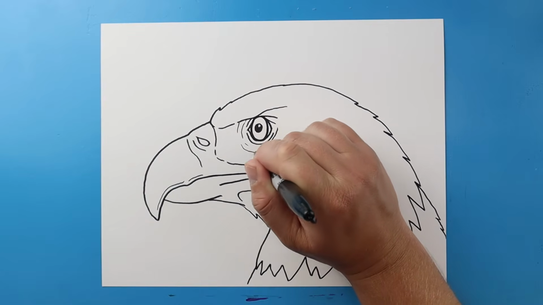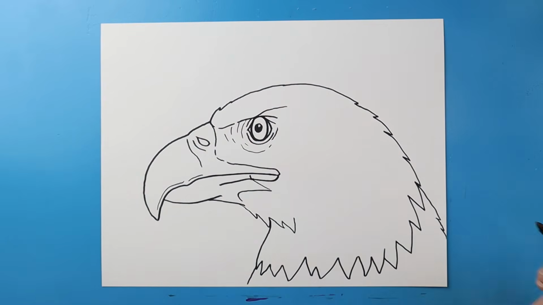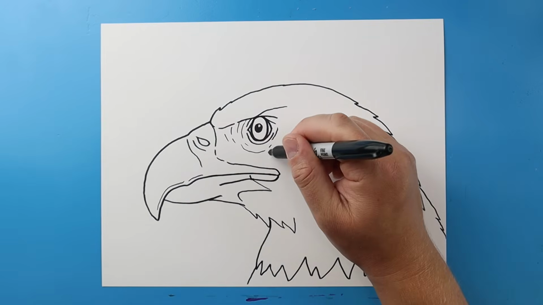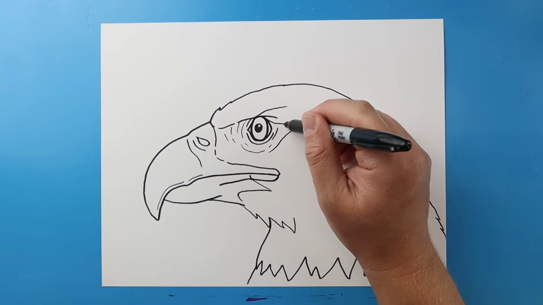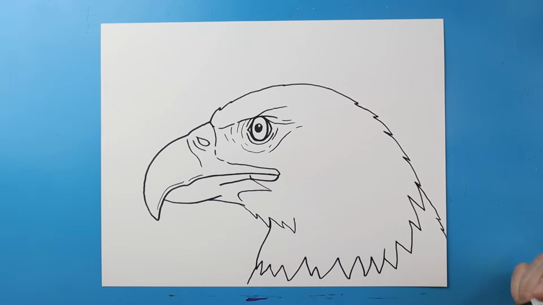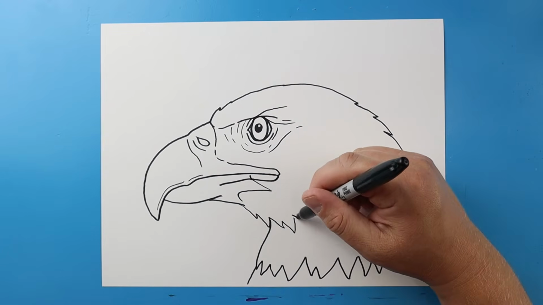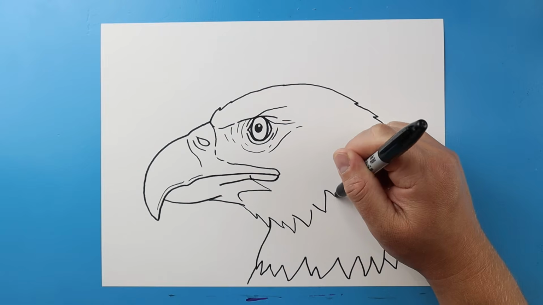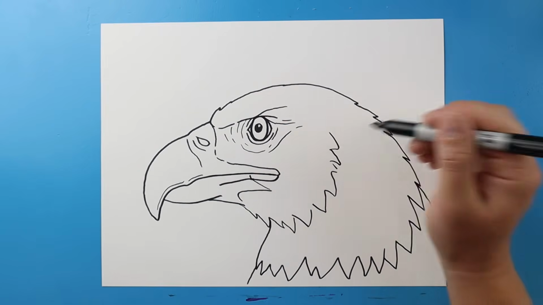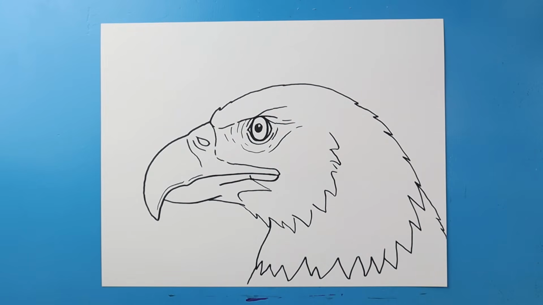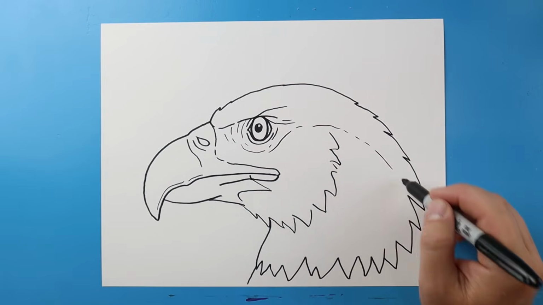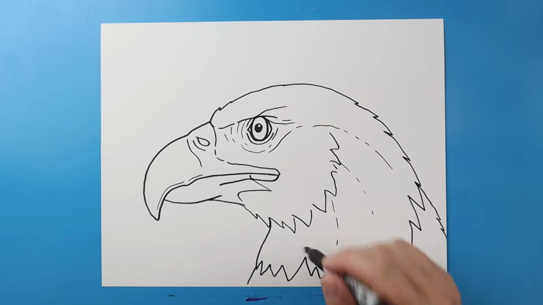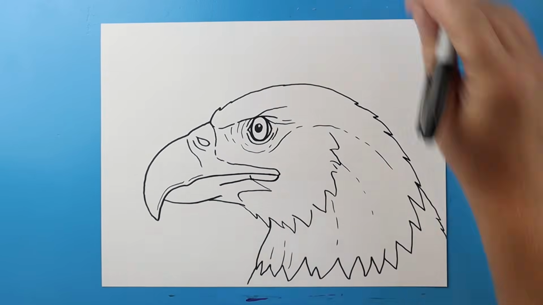We'll make a couple more little broken lines kind of right around the eye. Then I'll make a few more lines that kind of come back here. I'm going to make some more little pointed lines that just come out here to kind of shape out the face of the eagle. And then I'm going to add a few broken lines that just kind of come down here to kind of shape out some feathers.